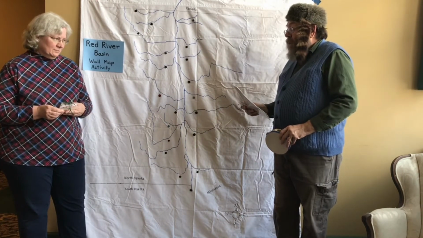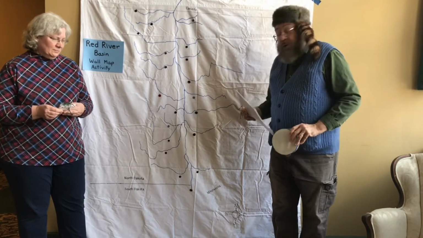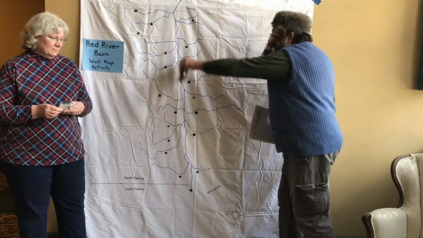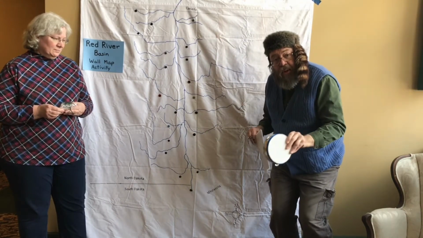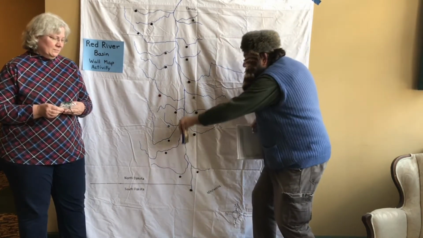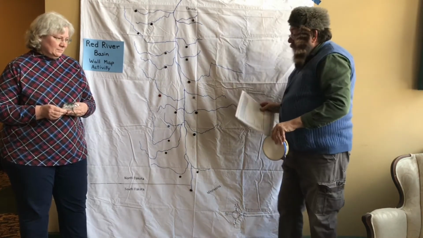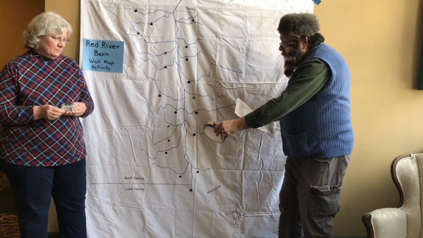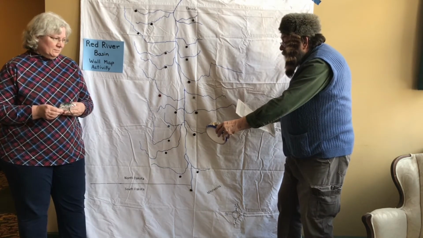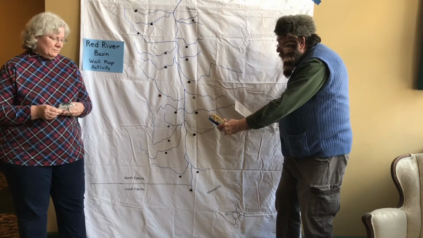Now, all the water bodies within the Red River Basin drain into the Red River, but it goes flowing north. And so these tributaries cover 22,820 square miles.